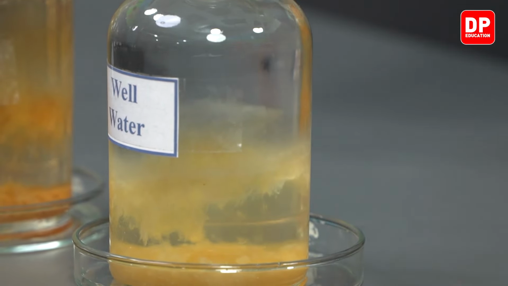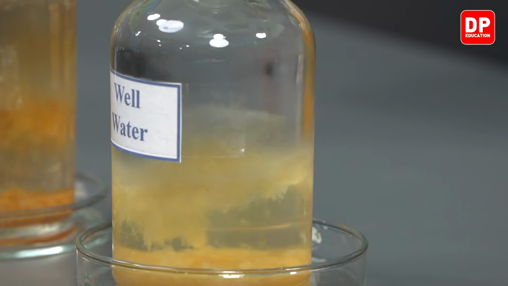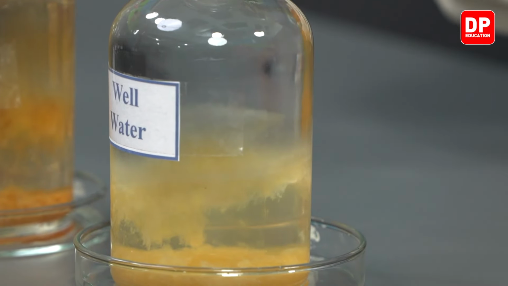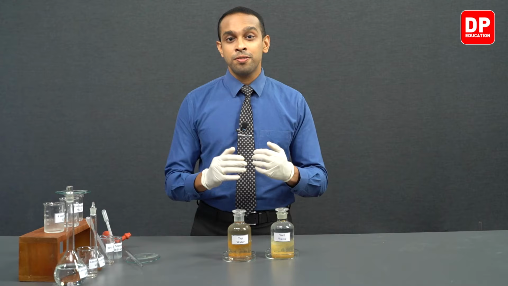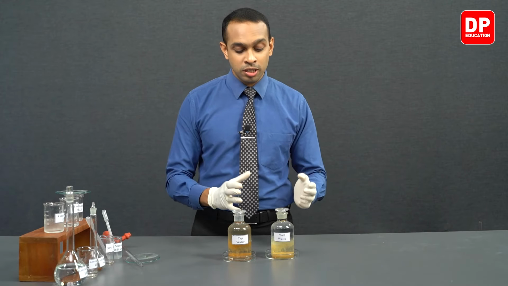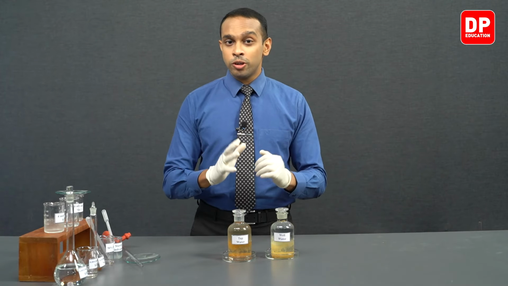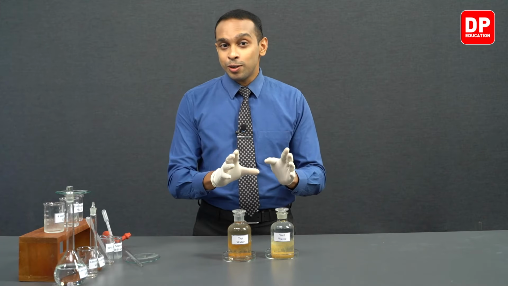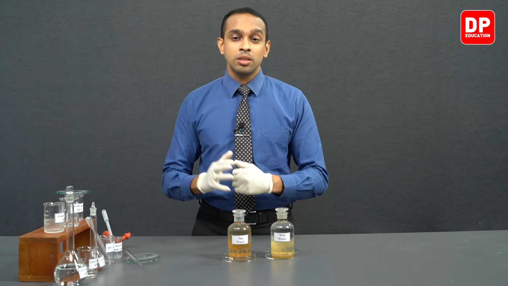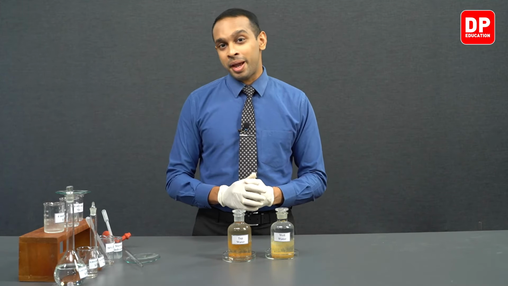This is because some of the precipitate still remains as manganese hydroxide. If a sufficient amount of oxygen was there in this well water sample, that manganese hydroxide would have also gotten converted into manganese oxide.